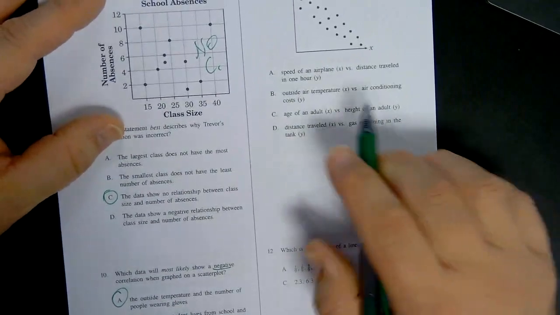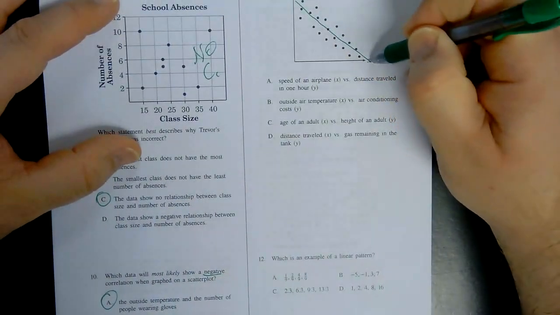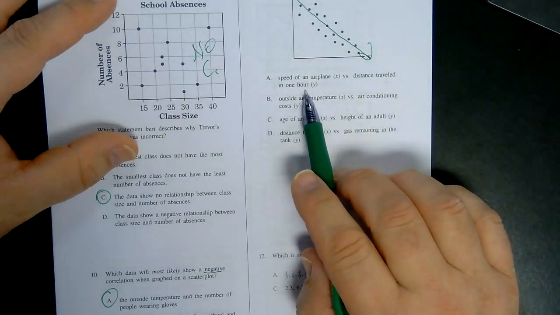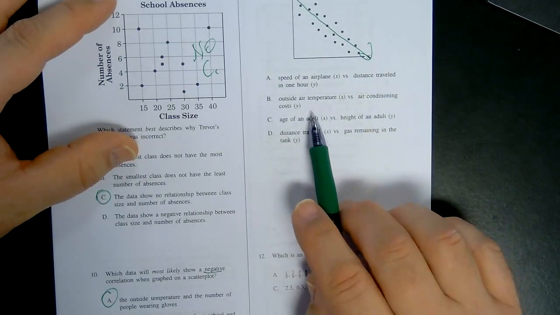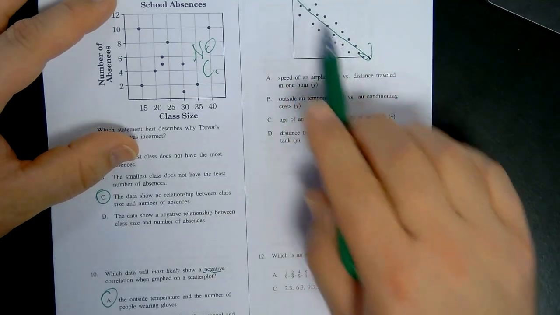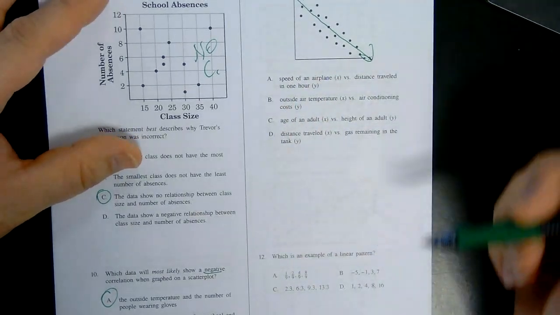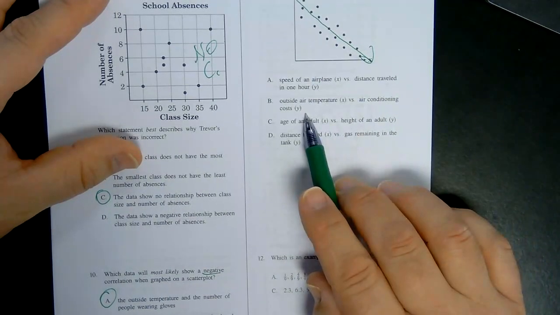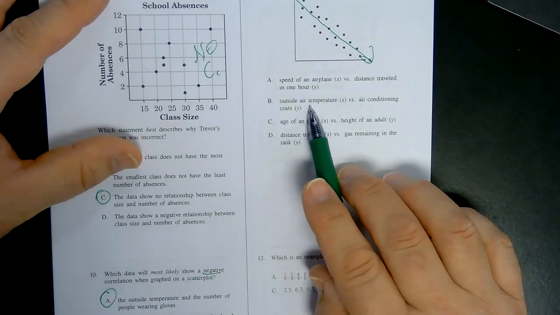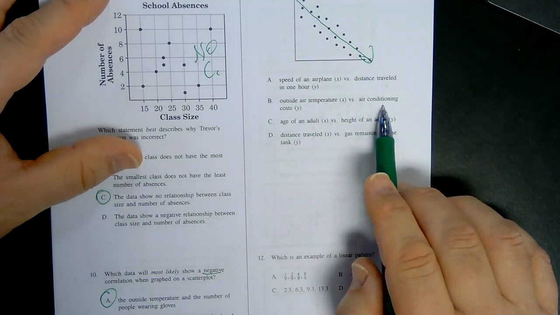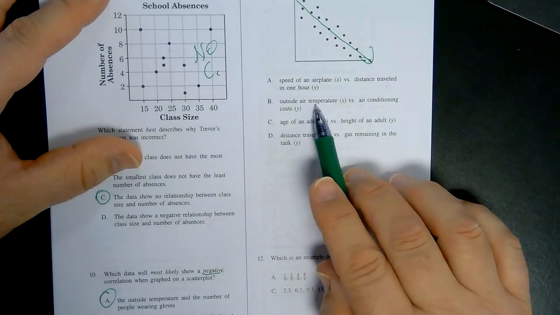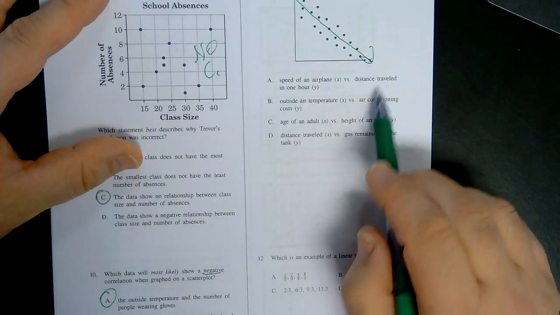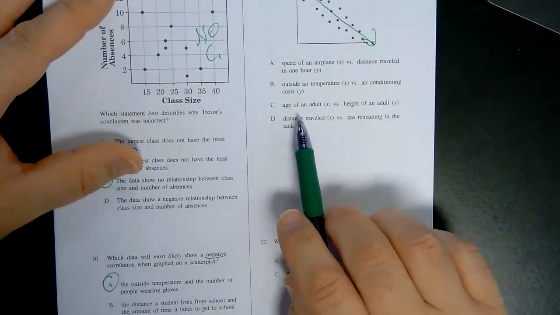Alright, number 11. This definitely is a trend going down. The speed of an airplane versus distance traveled in 1 hour. No, nothing there. Since it's negative, something has to go up as the other goes down. Outside air temperature versus air conditioning costs. As the temperature goes down, the cost goes up. No, air temperature has to go up, and air conditioning costs go up. So it wouldn't be B.